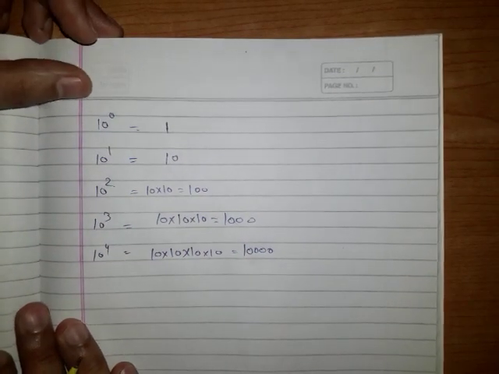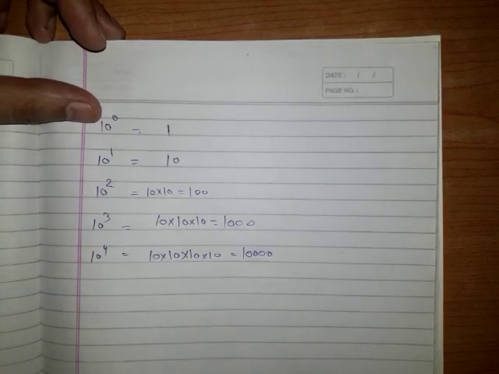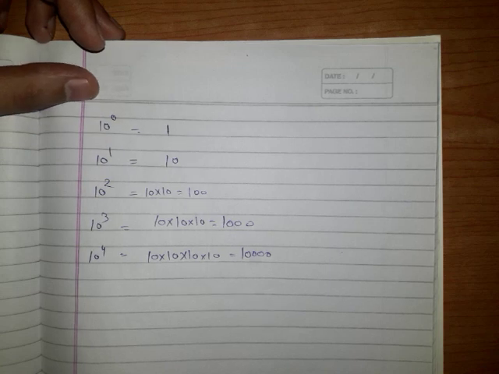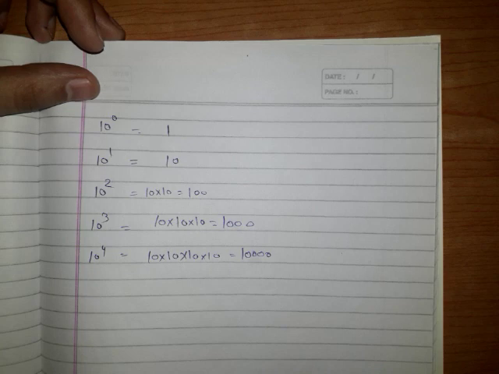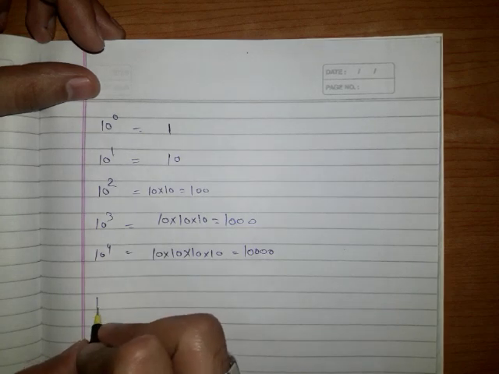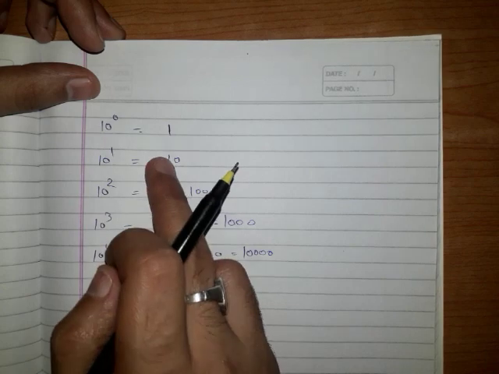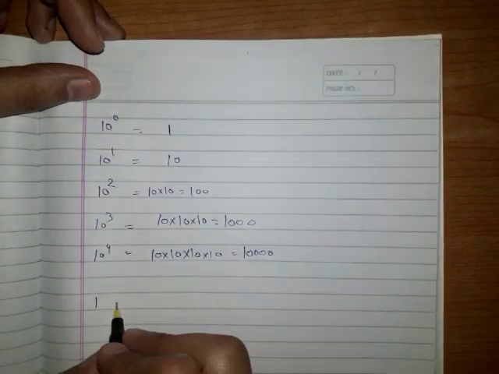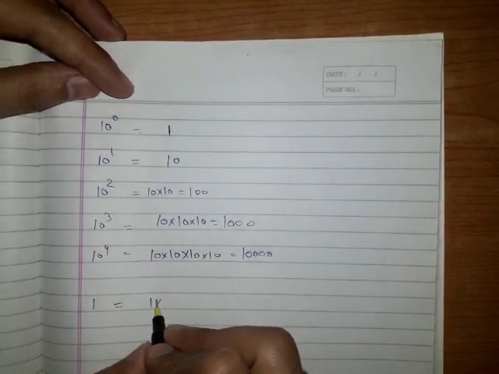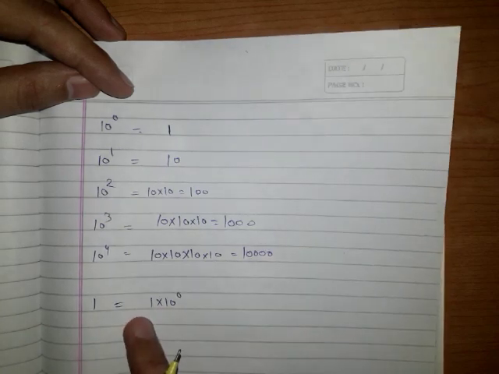Now we will try to understand how we can express a given number in its standard form. So for this let me ask you some questions: how will you express 1 in its standard form? To express 1 in its standard form, you can write 1 multiplied by 10 raised to the power 0.